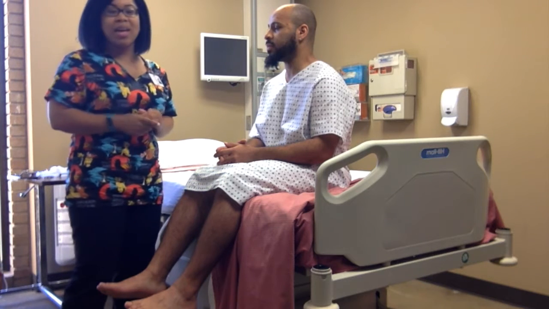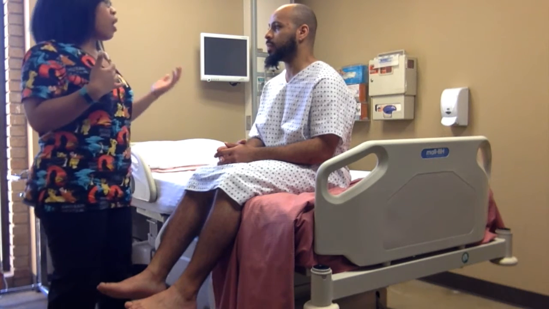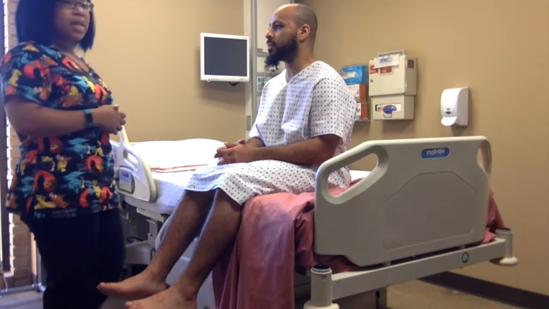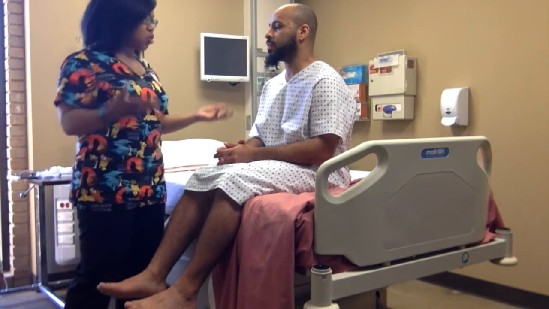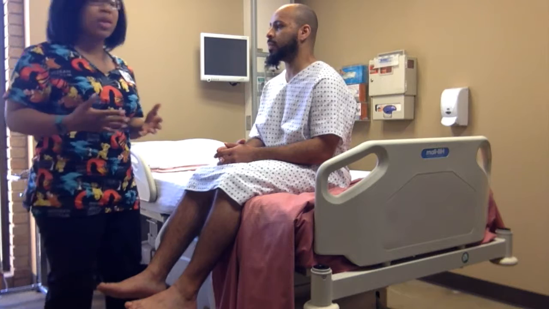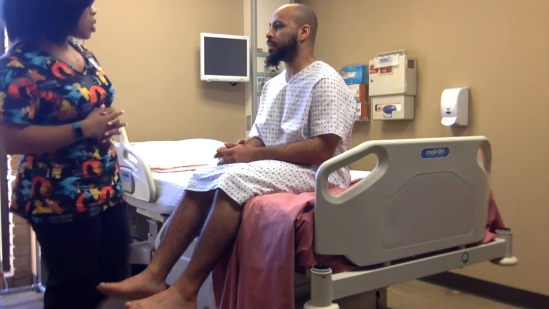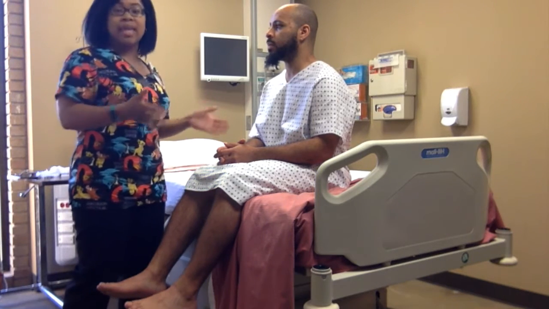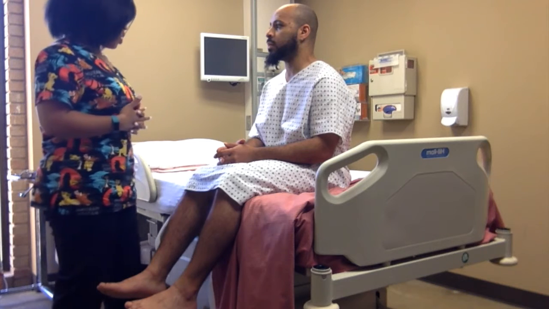Perfect. I'm also going to observe my patient's appearance, cognition, and emotional stability. I'm going to look at his body language, his grooming, his attention span, his mood, and his thought process. I'm also going to observe his posture, his gait and balance, as well as his speech and comprehension.